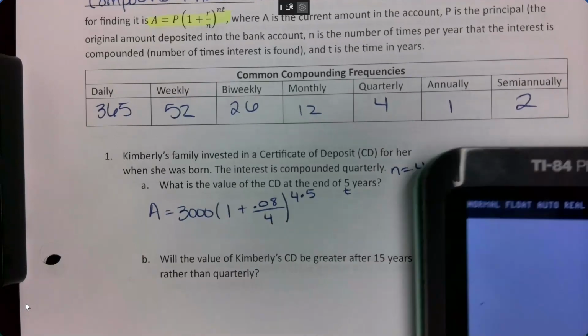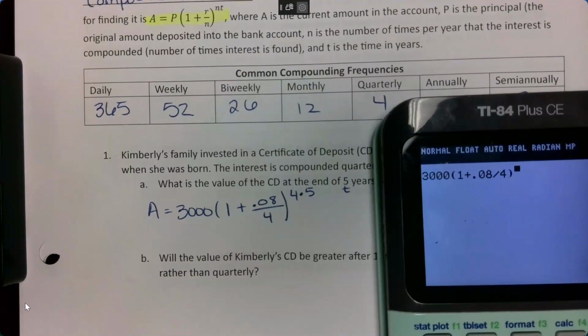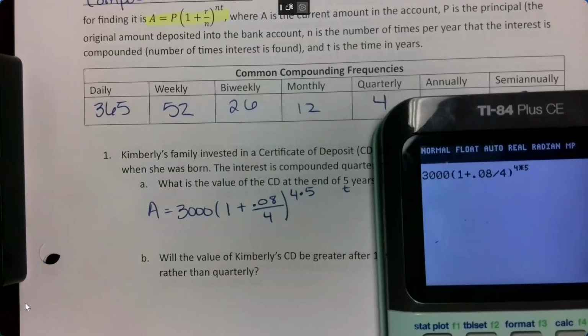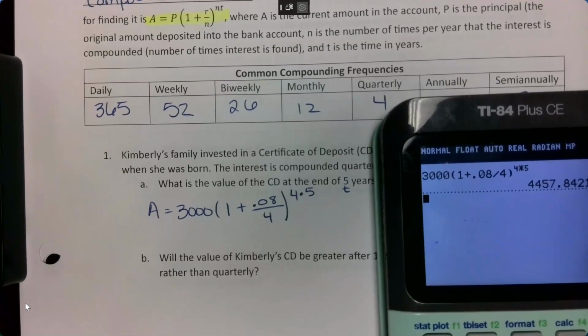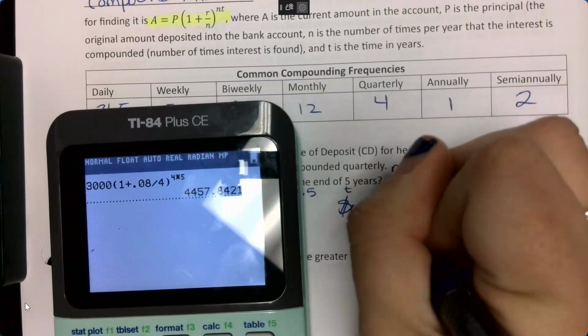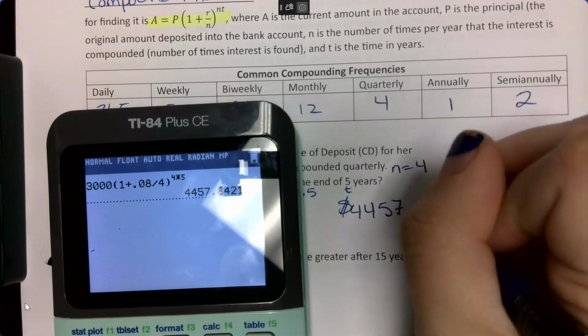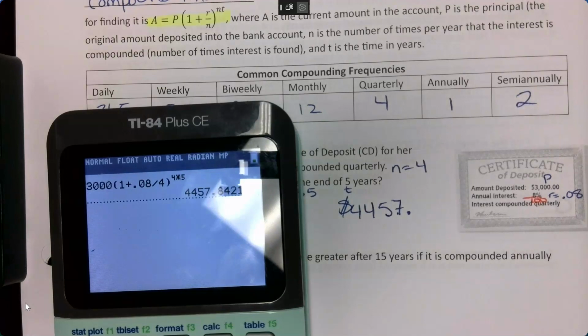Okay, so then what I want to do is go ahead and type this into my calculator. So I'm going to have 3,000, parentheses, 1 plus 0.08 divided by 4. And then I'm going to close my parentheses. Then I'm going to go into my exponent, and I'm going to do 4 times 5 in my exponent. Then I press enter, and it gets me 4,457. How many decimal places should I go? So what should my cents be? 84.